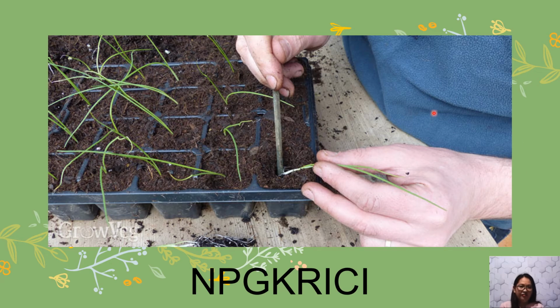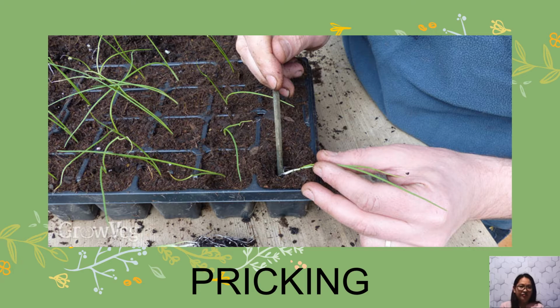Okay, so before we proceed to our lesson, let me show you first this picture. Try to analyze this picture and arrange these jumbled letters. This is an 8-letter word which shows the practices on how to maintain the growth of seedlings. Okay, so let us check if you get the correct answer. Okay, so this is pricking.